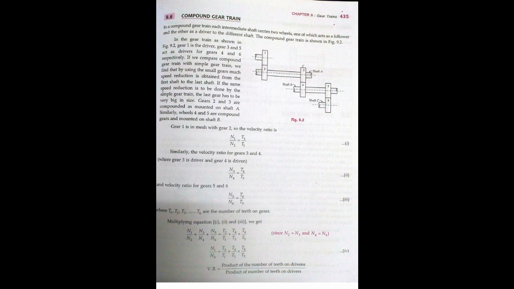Now if you multiply equations 1, 2 and 3, we have n1 by n6 equal to t2 by t1 into t4 by t3 into t6 by t5. In other words, we can write the velocity ratio as the product of the number of teeth on the driven gears divided by the product of the number of teeth on the drivers.